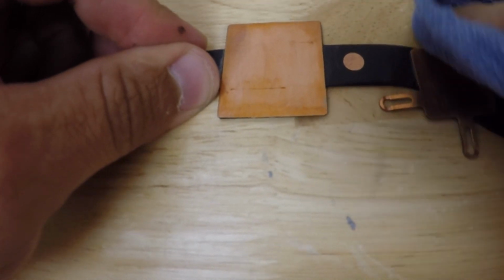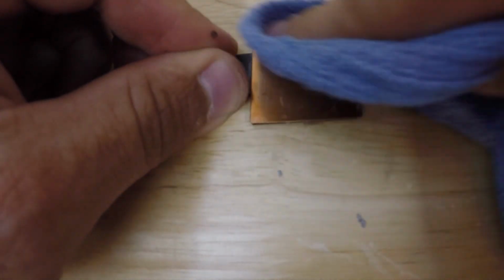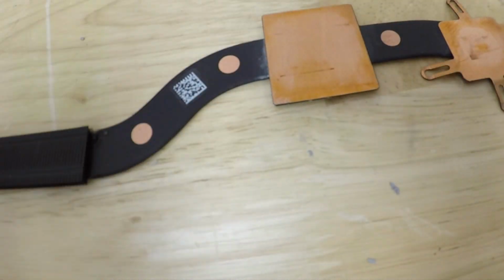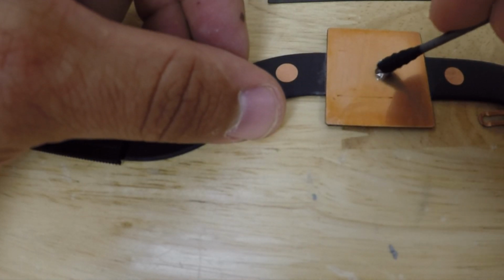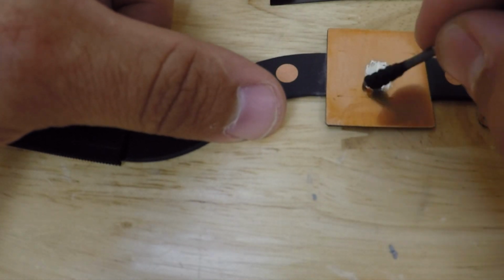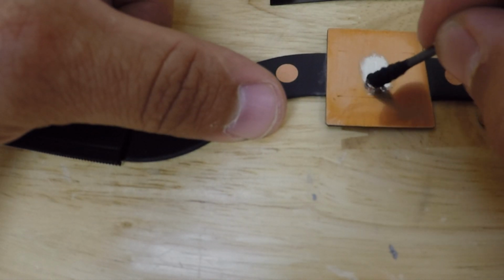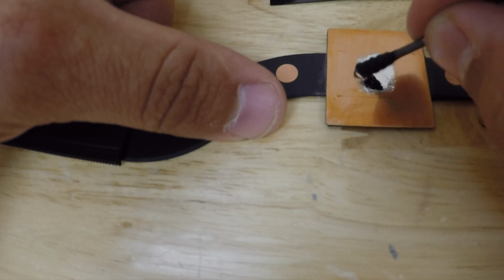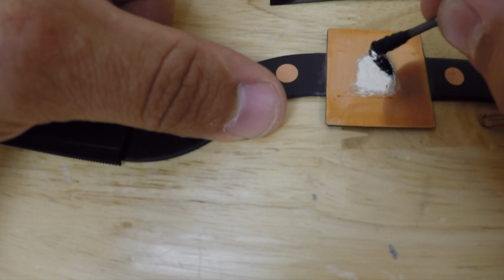Now what you're going to want to do is take liquid metal and apply a thin layer to both the CPU copper plate and the GPU copper plate. You're going to want to put it exactly where it connects to the surface of the CPU and the GPU. Be careful not to add too much. You just want to add a nice layer so that they connect when you put it back together.